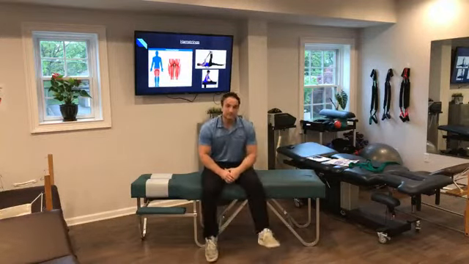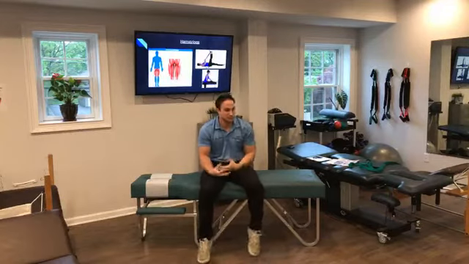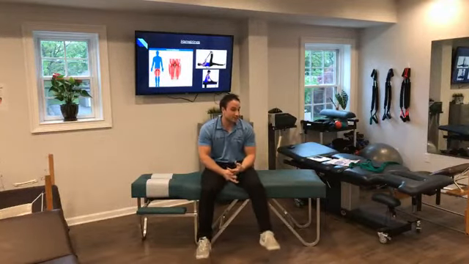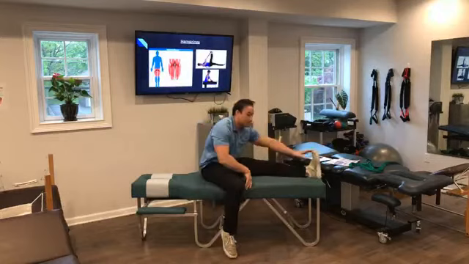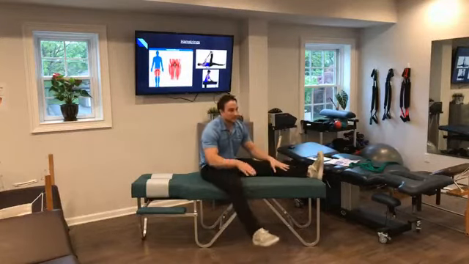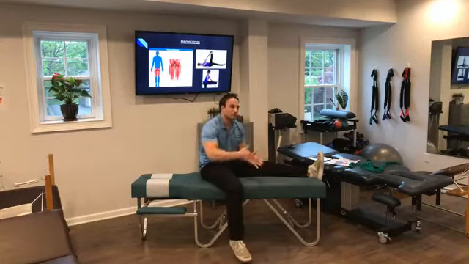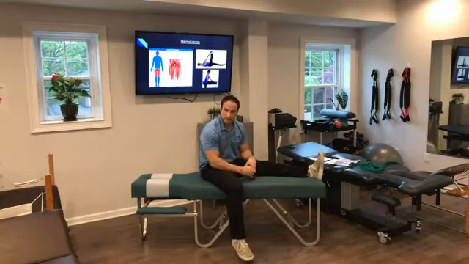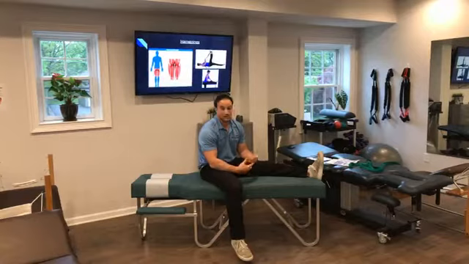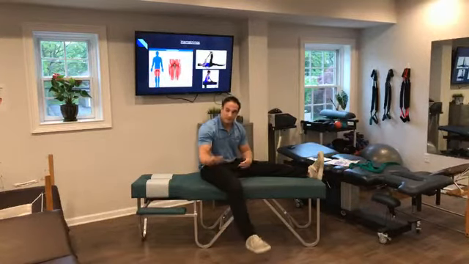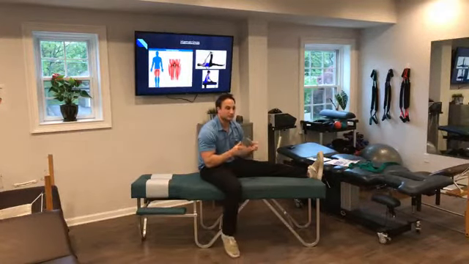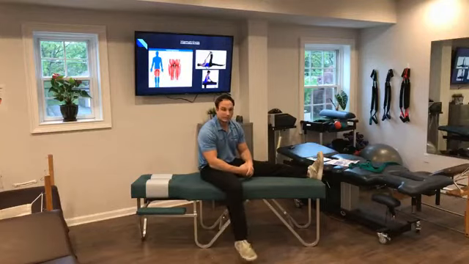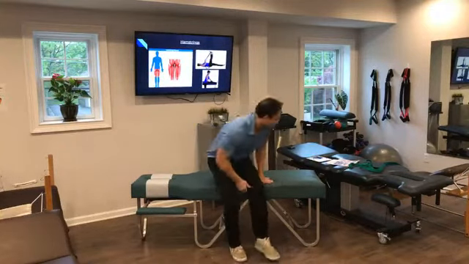What I recommend, because people always like to have sequences, is holding it for about 20 to 30 seconds and doing each leg 3 times. And you could do that multiple times a day. But at least it gives you a starting sequence. So 30 seconds, 3 times on each leg. If you want to do 30 seconds, 5 times on each leg, that's up to you. But at least it's a shorter period of time and you can get that done. So that's the hamstring.